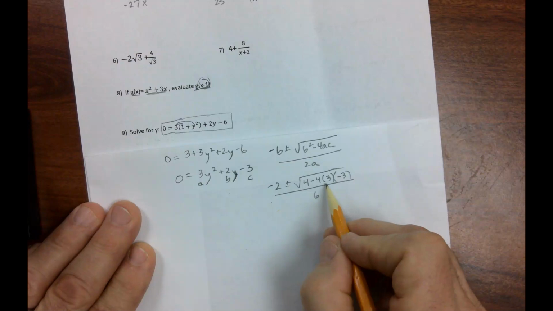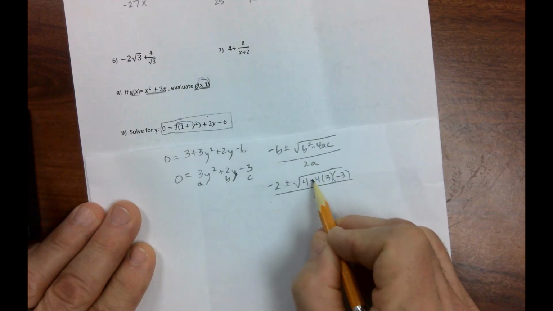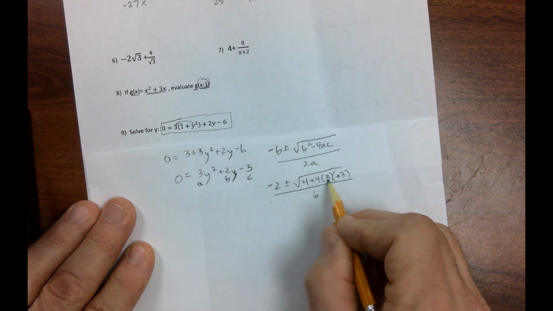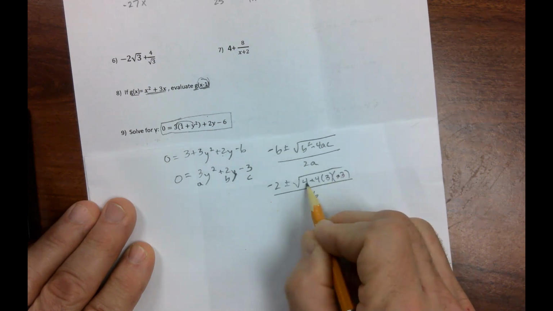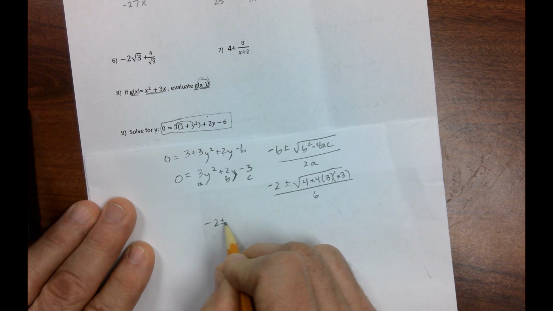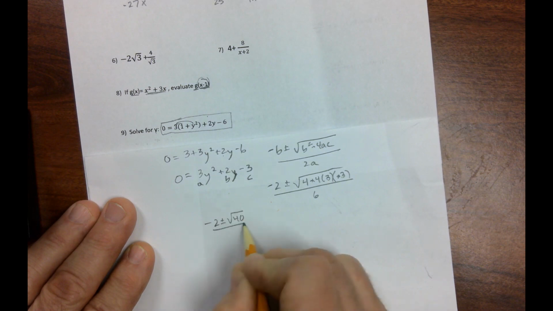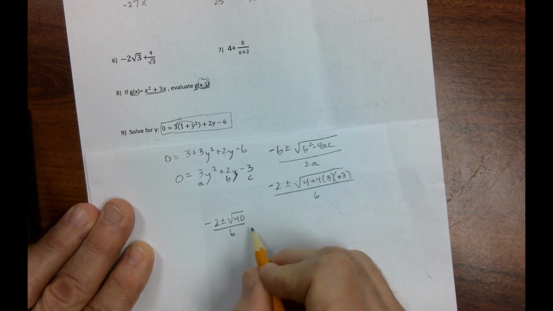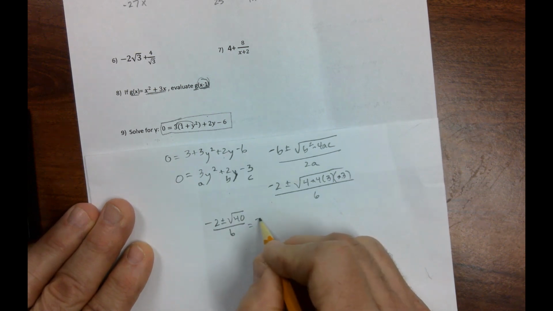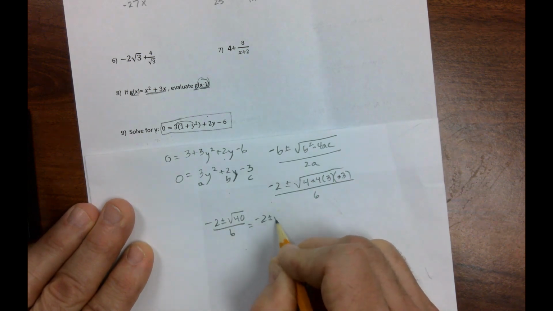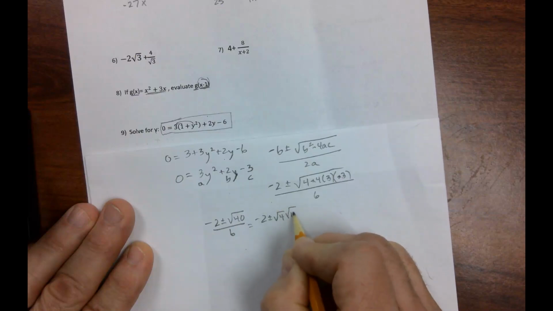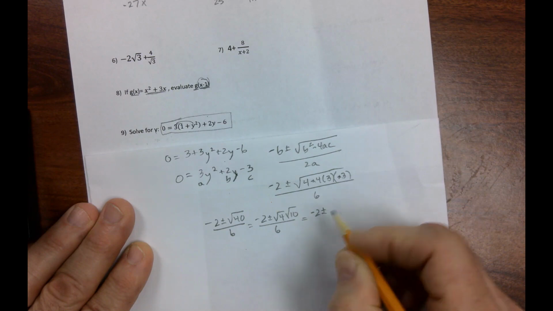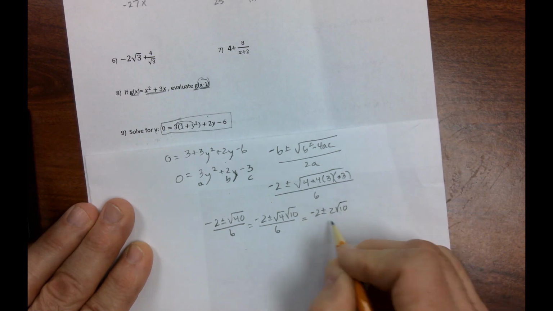So let's clean this up. I can see two negatives, so that's going to make positive. And so 4 times 3 is 12, 12 times 3 is 36, 36 and 4 is 40. So negative 2 plus or minus the square root of 40 all over 6. Now, unwritten rule in math, you don't leave your answer like this until you're satisfied that it's been completely reduced. And you can see the square root of 40 can reduce to this, which is negative 2 plus or minus 2 square root of 10 all over 6.